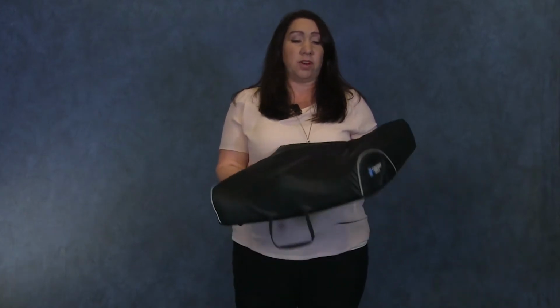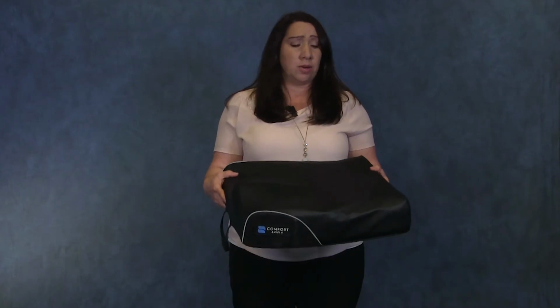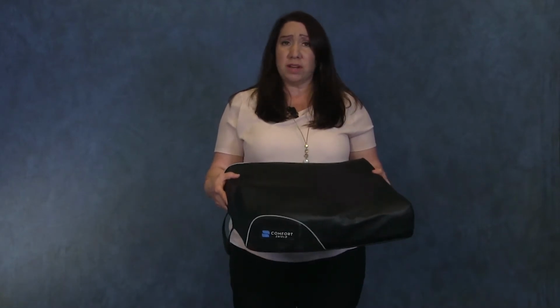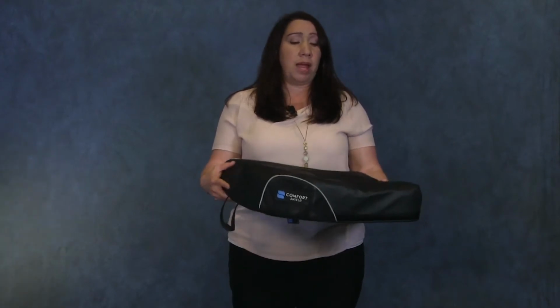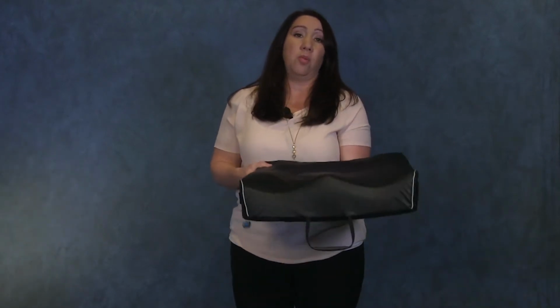All right, so the first product we're going to look at is called the Comfort Shield. This is a very unique cushion in the sense that it answers to a lot. It's going to give you advanced pressure management. It's going to offer postural control, and it has some unique features that help with friction and shear. So let's start with that.